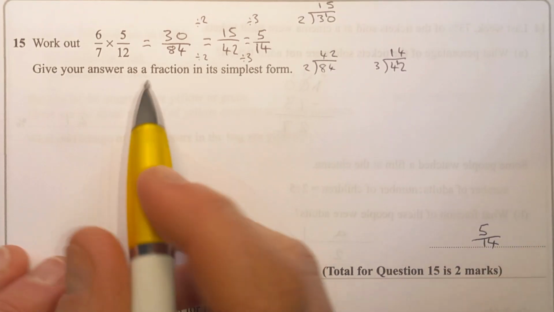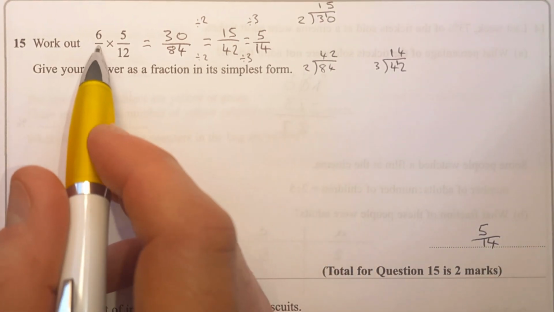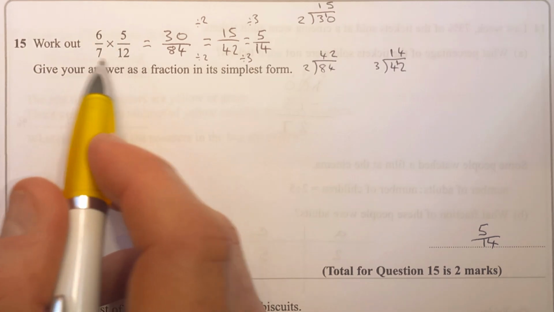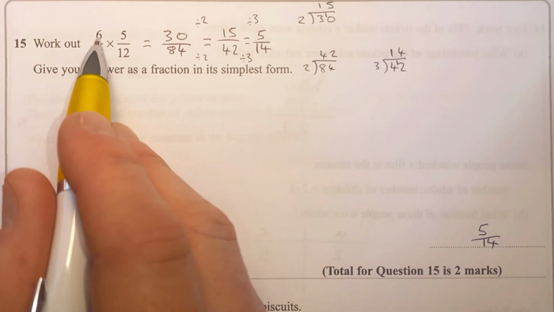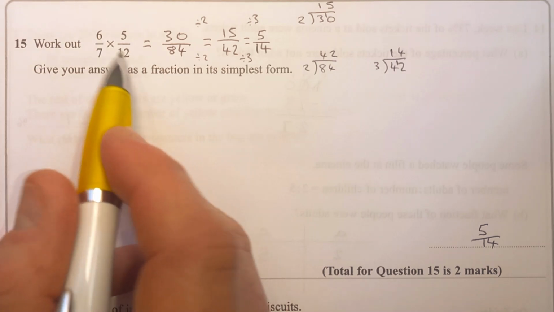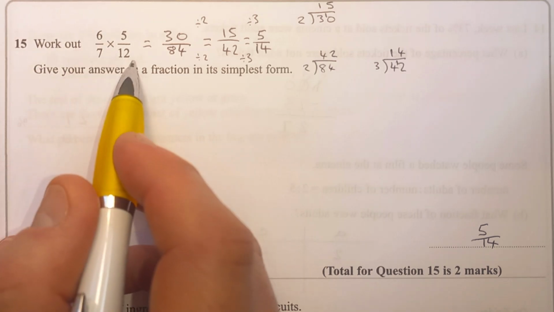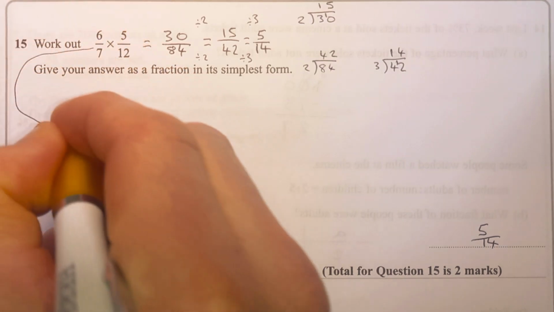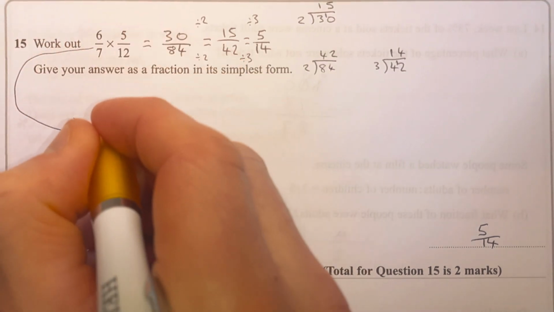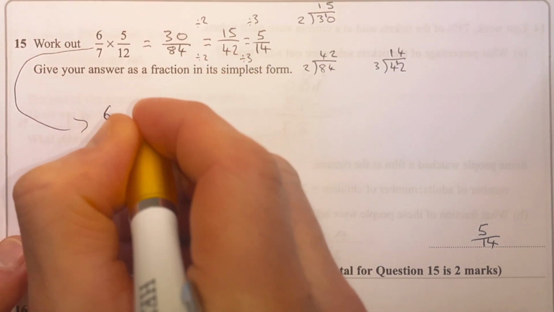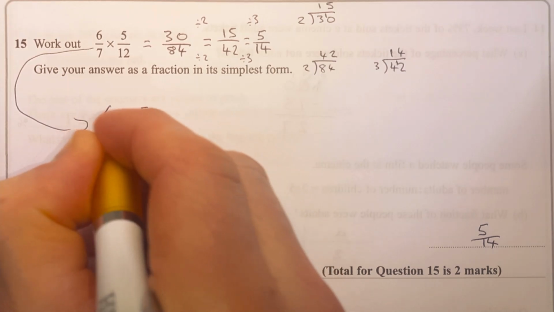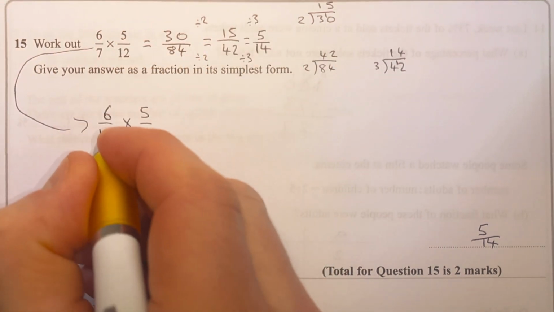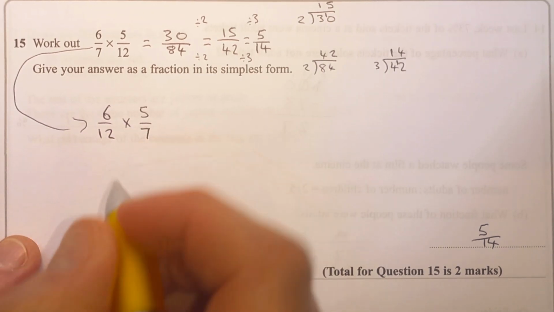Now, I think there's an easier way to do this. What we can do is look at how we can cancel or make these fractions a bit nicer. Now, I can see the 6 and the 12, and 6 is half of 12. So let's rewrite this. We'll keep the 6 and the 5 on top, but we can just swap the order because we're just multiplying these together.